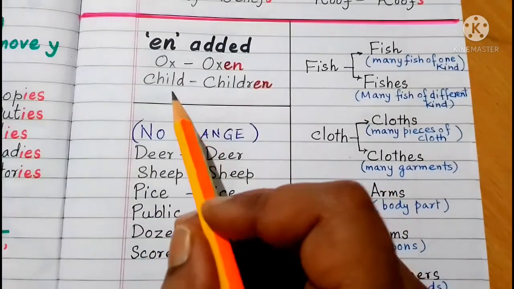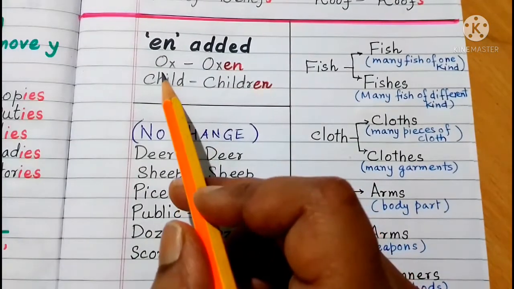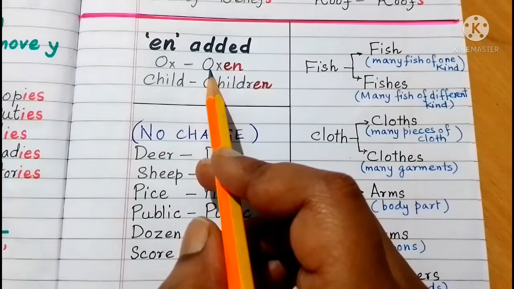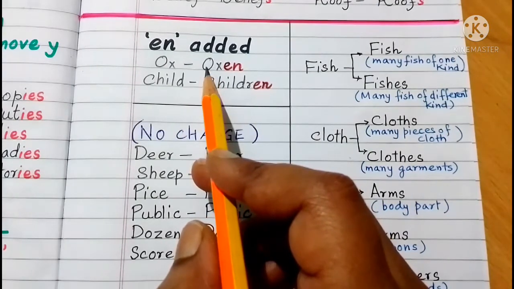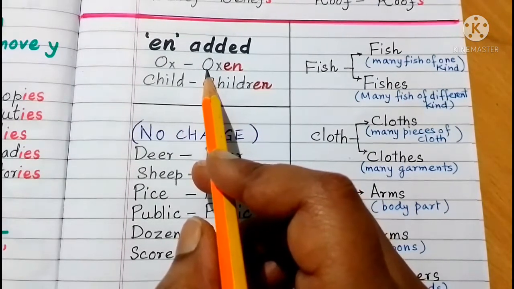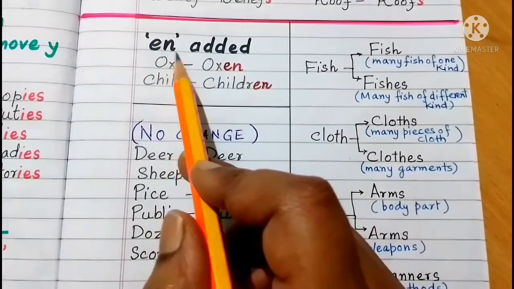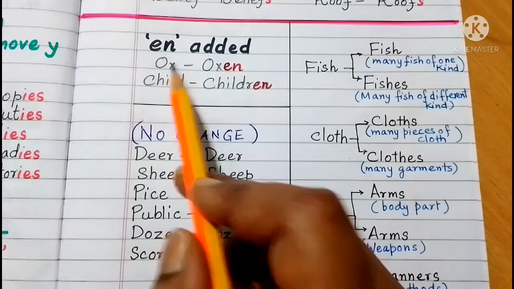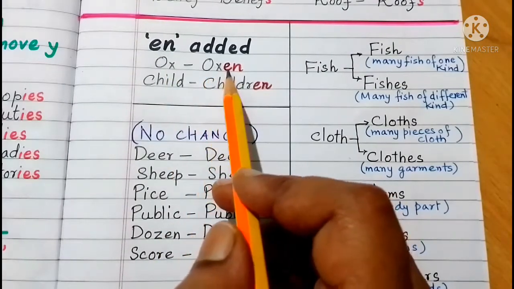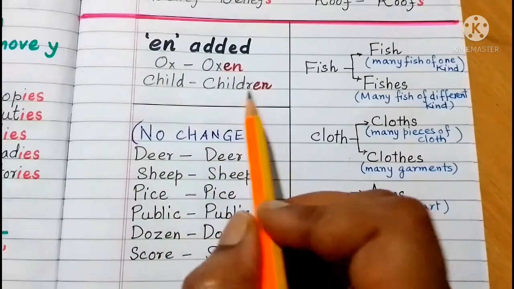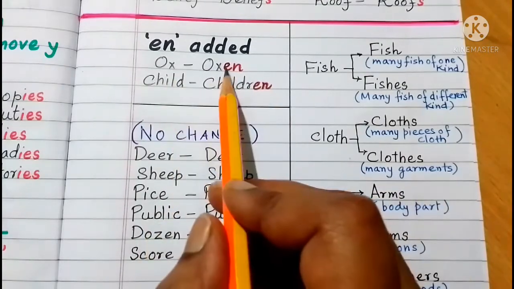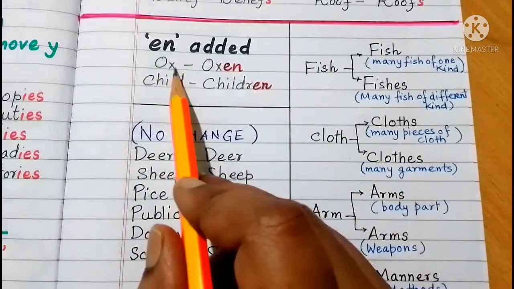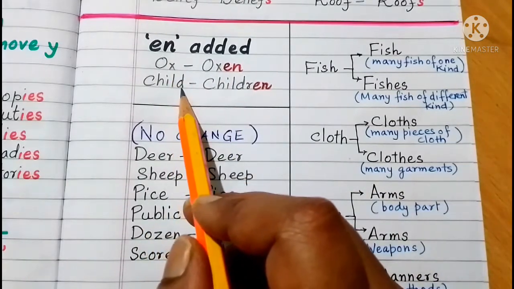Now let us talk about some special nouns like ox and child, where you cannot add es, you cannot add s, you cannot add ies, etc. You have to add en over there. Ox is the singular version, and you make it plural by adding en. Child, children. So ox becomes oxen, child becomes children. You cannot say oxes or childs.